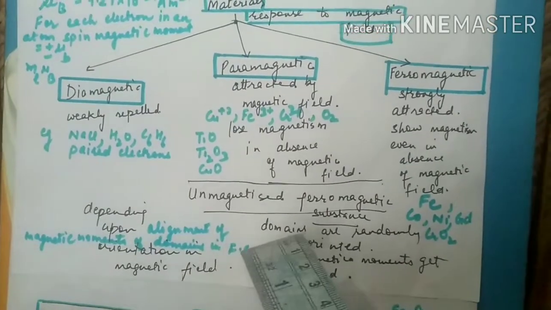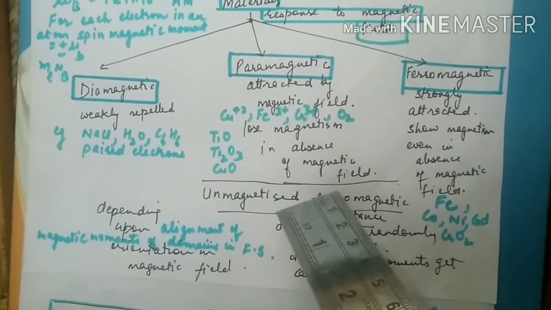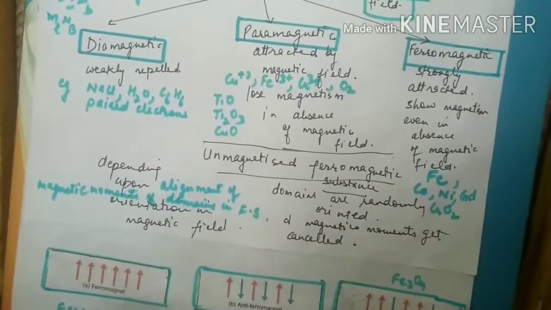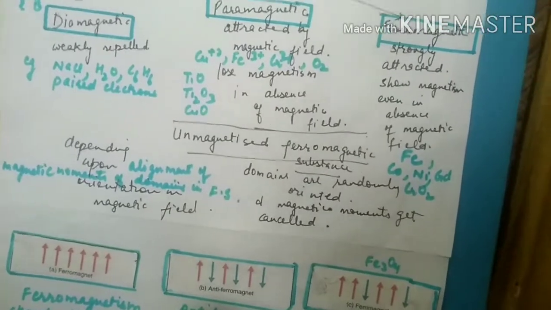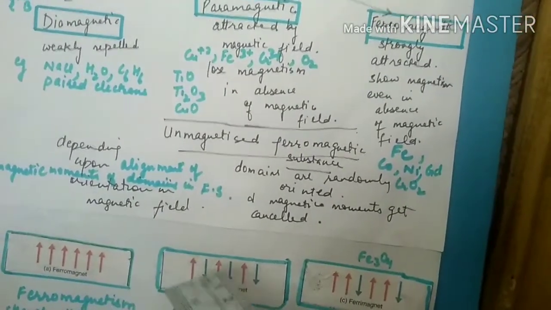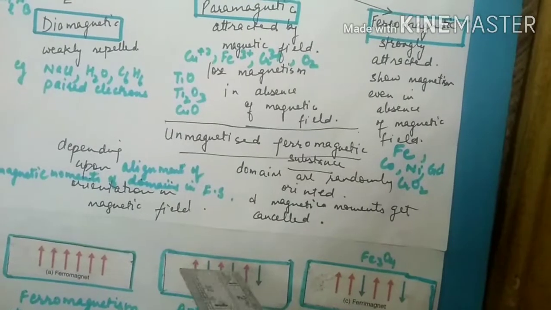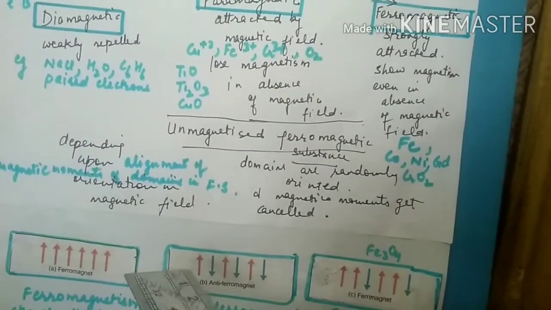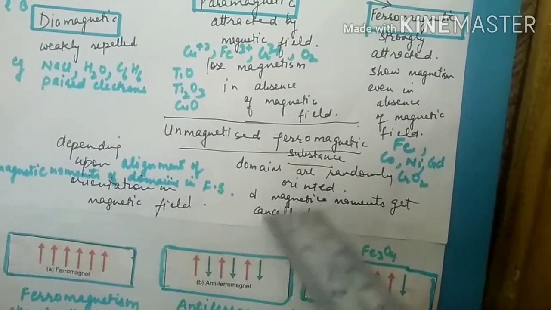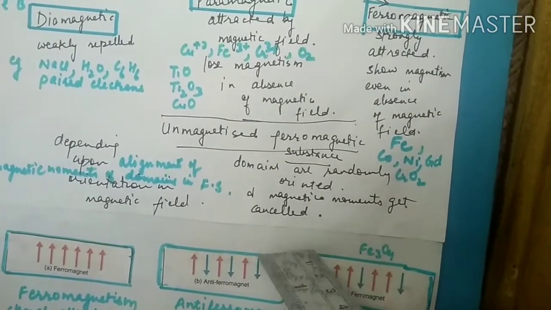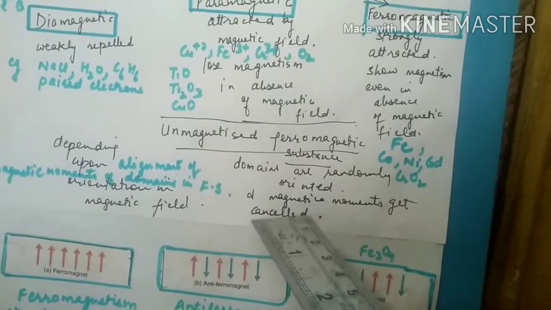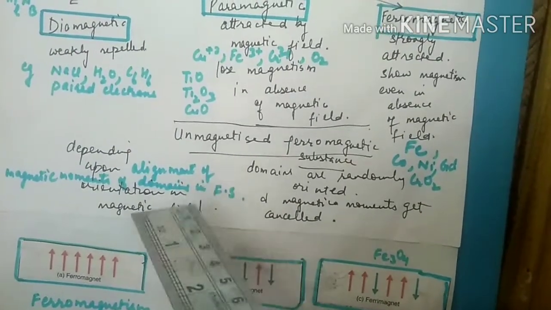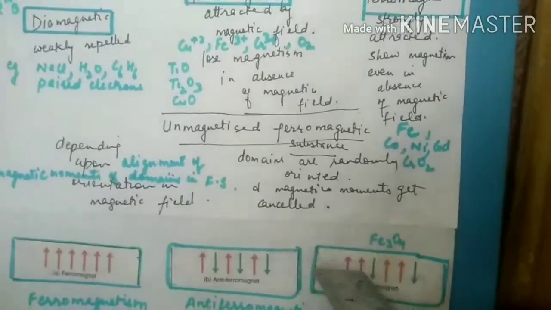In the solid state, the metal ions of ferromagnetic substances are grouped into domains. Each domain acts as a tiny magnet. In normal conditions, the domains are randomly oriented and their magnetic moments get cancelled. When these ferromagnetic substances are placed in a magnetic field, their domains get aligned.